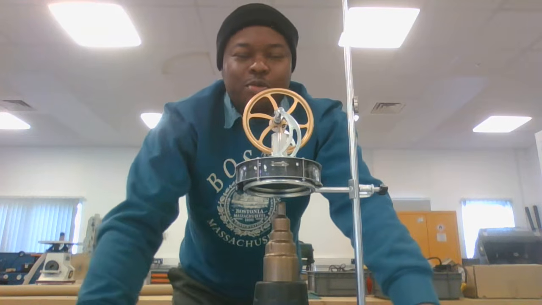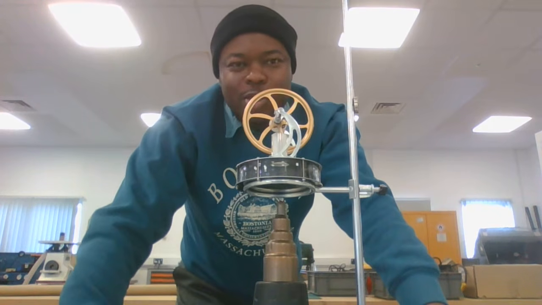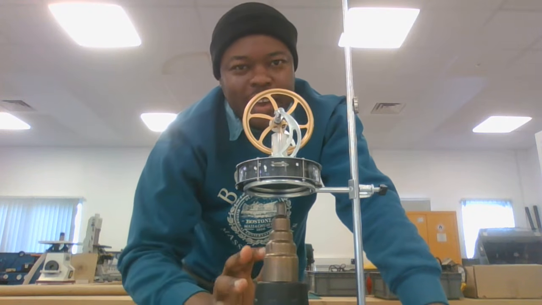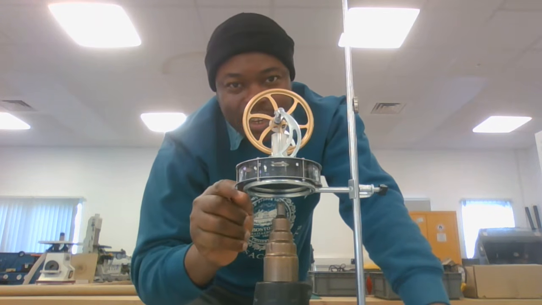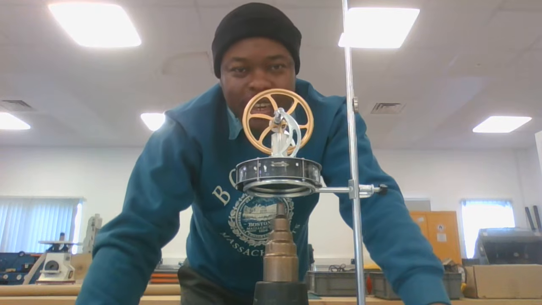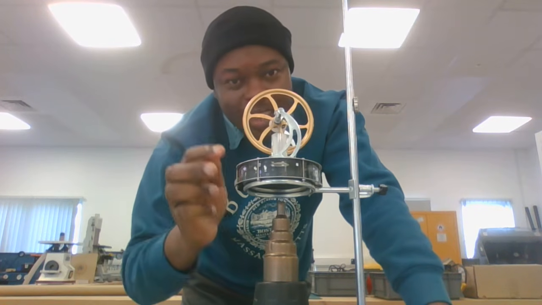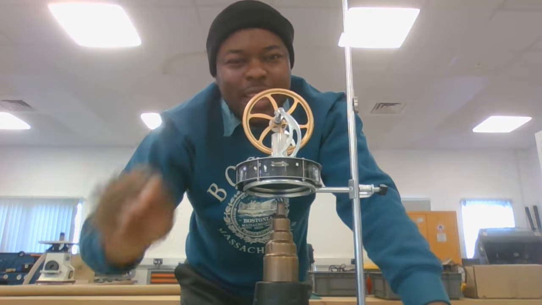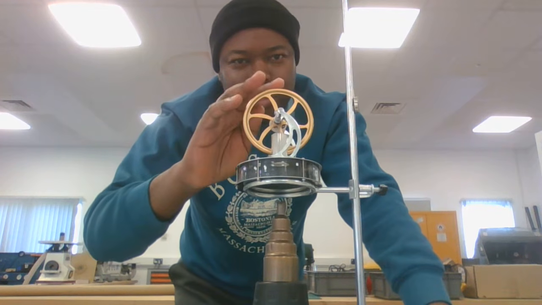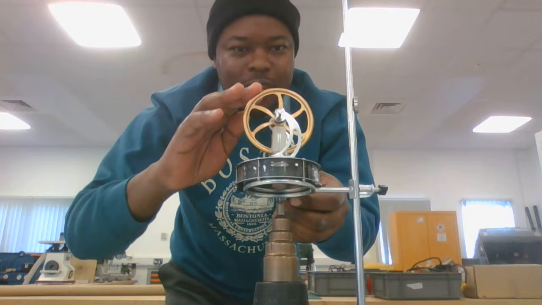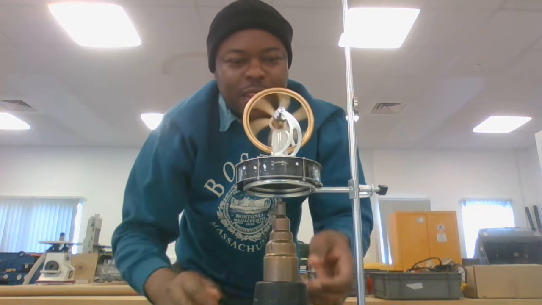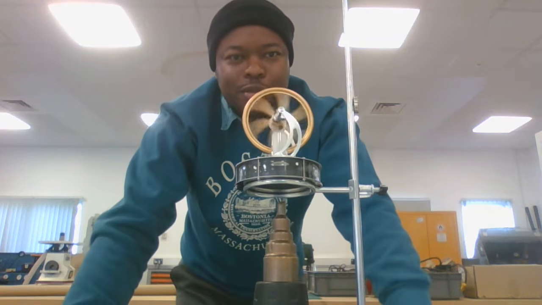And then, we wait for a while to ensure proper heat transfer has taken place between the hot reservoir and the gas, or the air, within the Stirling engine. Then we can give the heat engine a bit of a push so it can start rotating in response to the heat input.